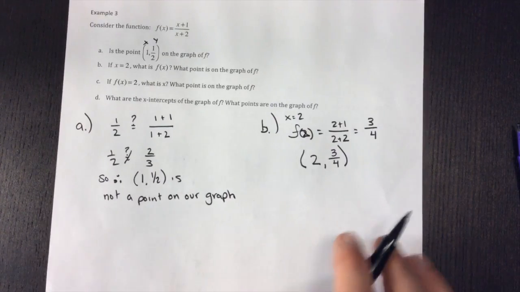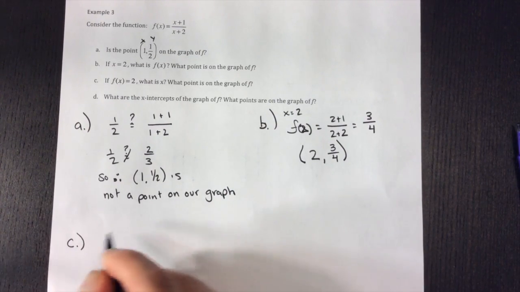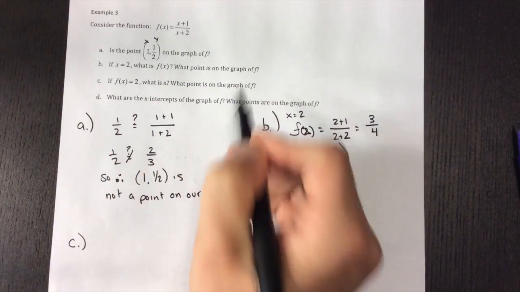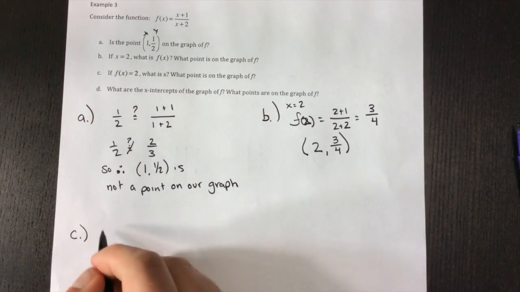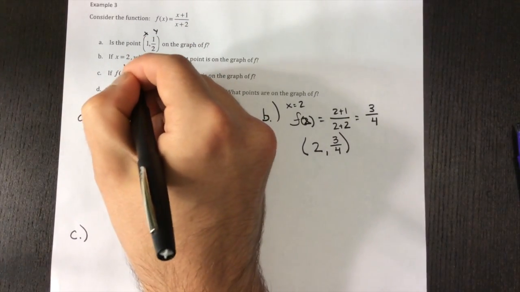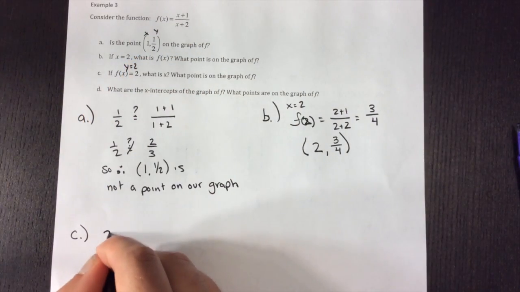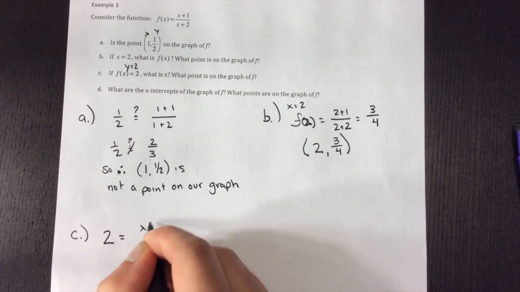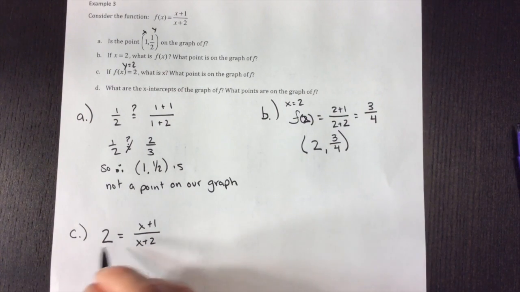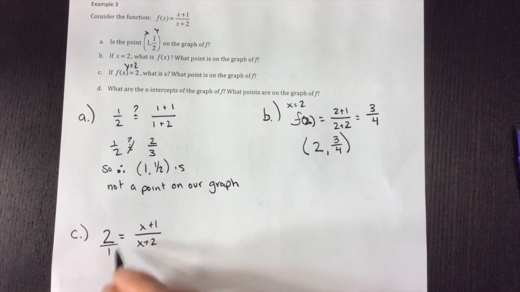So for C, if f of x equals 2, what is x? What is the point on the graph? So we're going to again say, well, now f of x equals 2, that's saying like y equals 2. So we are going to write 2 equals x plus 1 over x plus 2. And now we're going to solve, so we can cross multiply.